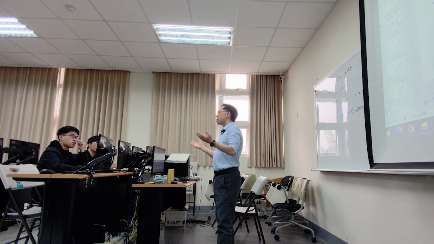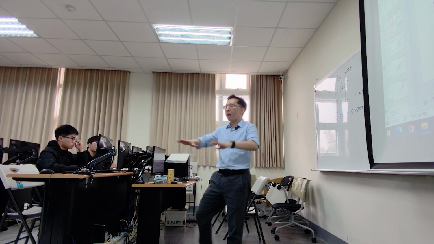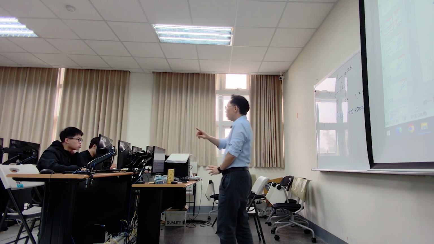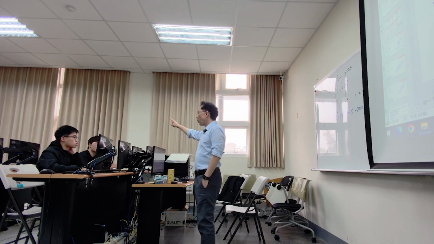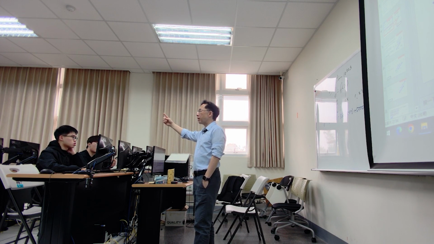As we mentioned last week, in space we have 6 degrees of freedom. Not only do we reach the point, but the orientation still has 3 degrees of freedom. Pointing to somewhere depends on the orientation.